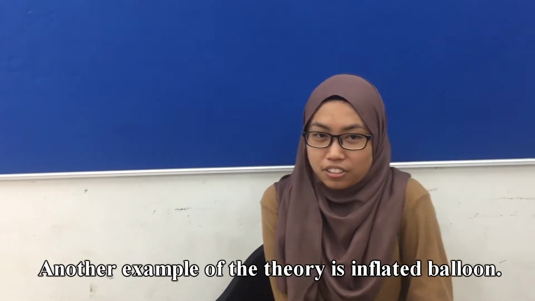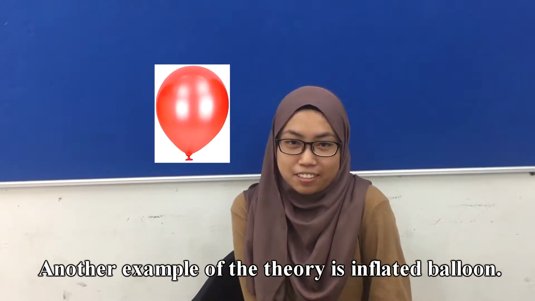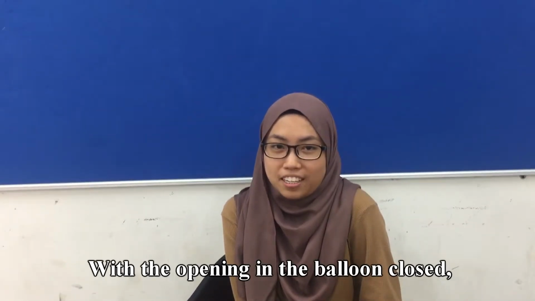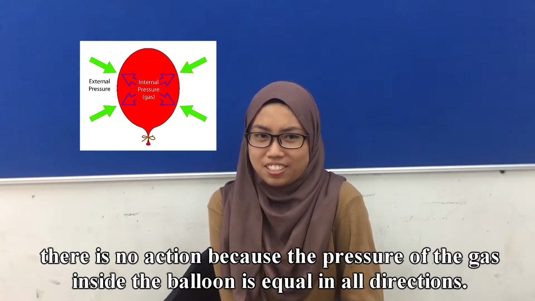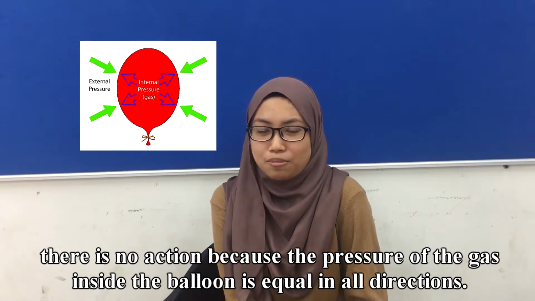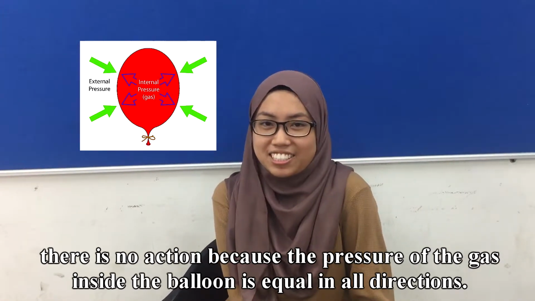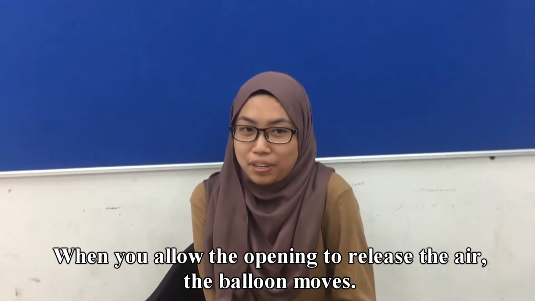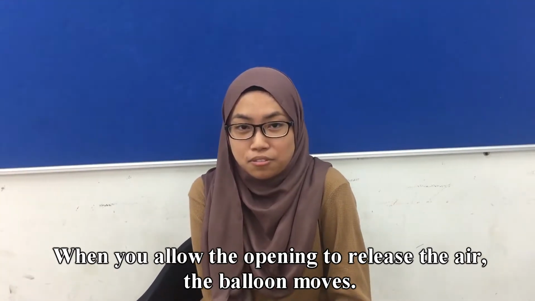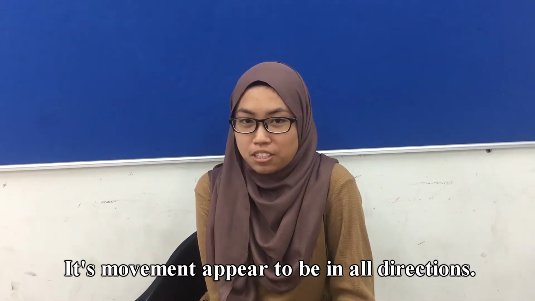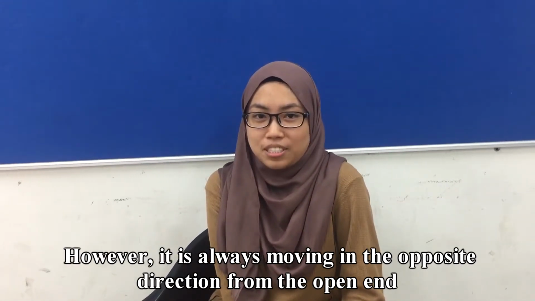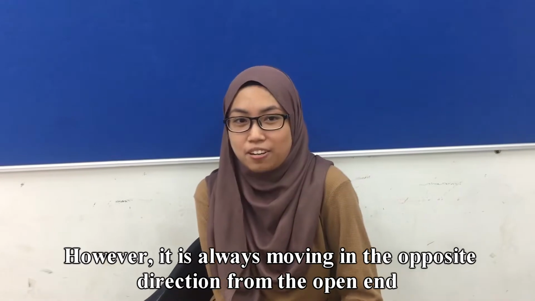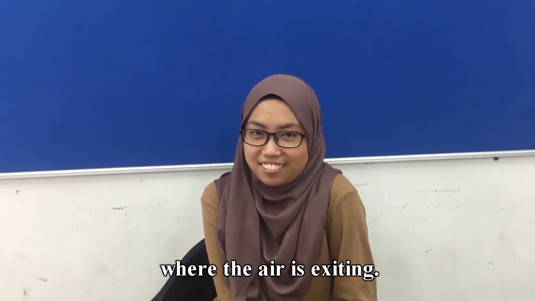Another example of the theory is an inflated balloon. With the opening in the balloon closed, there is no action because the pressure of the gas inside the balloon is equal in all directions. When you allow the opening to release the air, the balloon moves. Its movements appear to be in all directions. However, it is always moving in the opposite direction from the open end where the air is exiting.